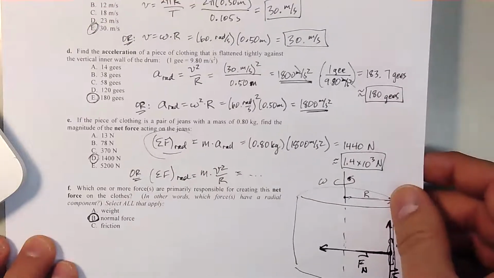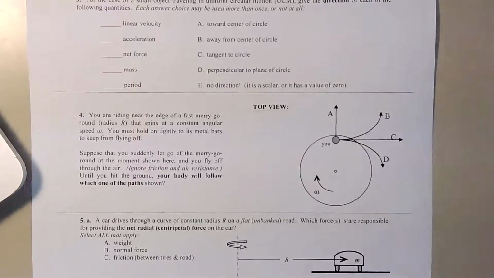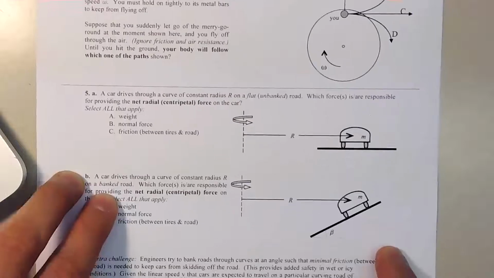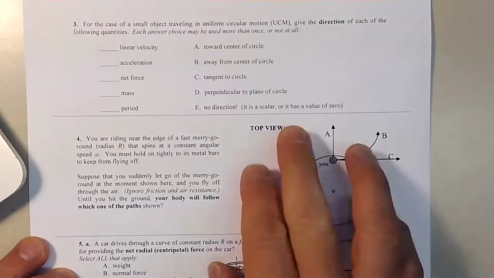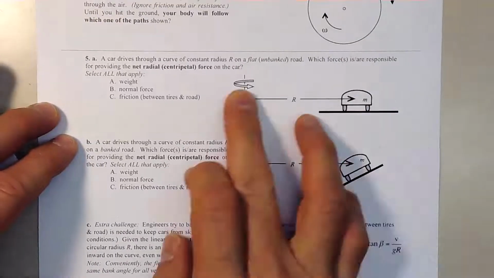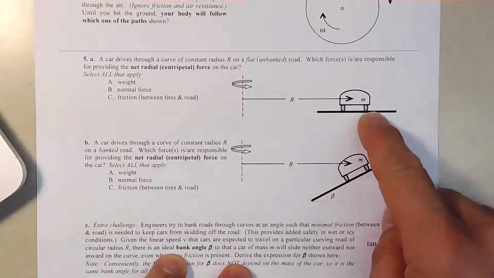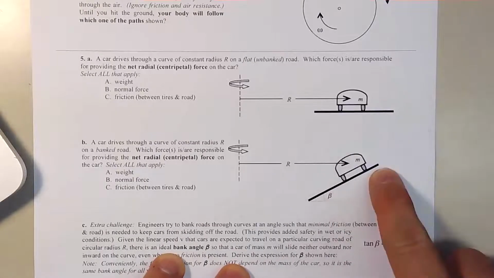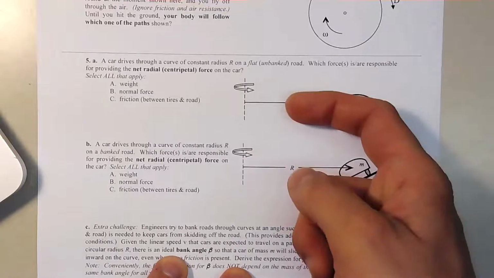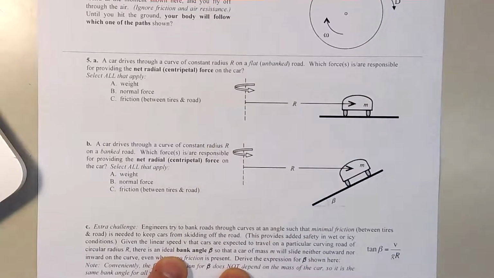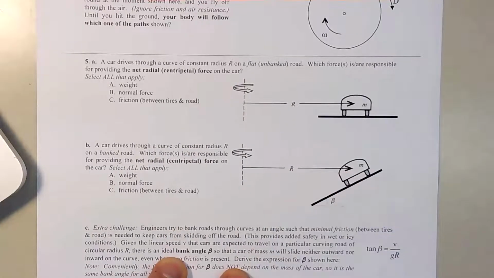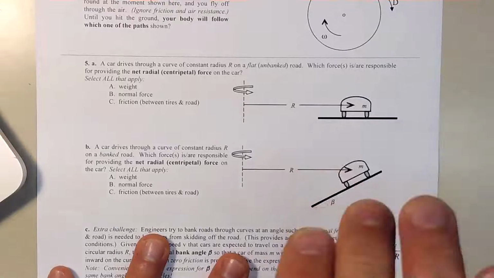Okay, so I'm going to leave questions 3, 4, and 5 to you, as these don't require any calculation. Question 5 is similar to what we've just been talking about, which is when you think about a car going on a circular curve on a flat road or on a banked road, what are the physical forces that together help to push toward the axis of rotation and keep the car moving in a circle? So this is a side view. Keep that in mind, okay? Not a top view. So the car is traveling into the page.